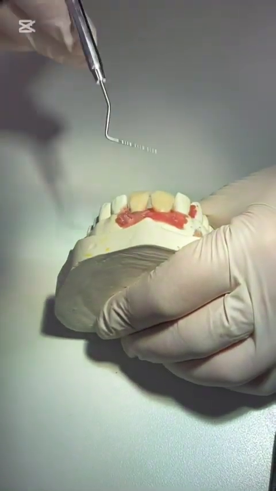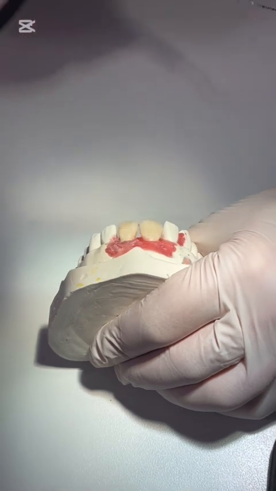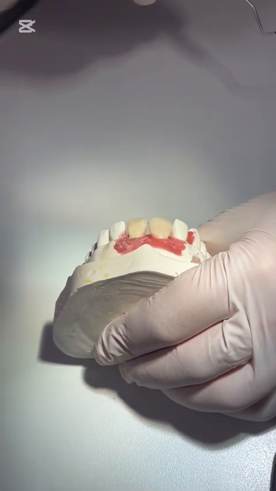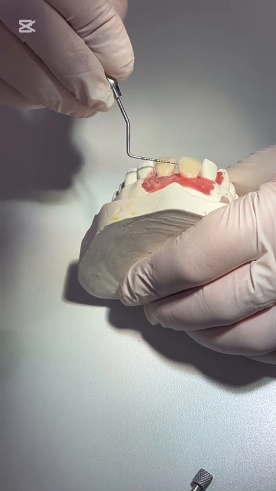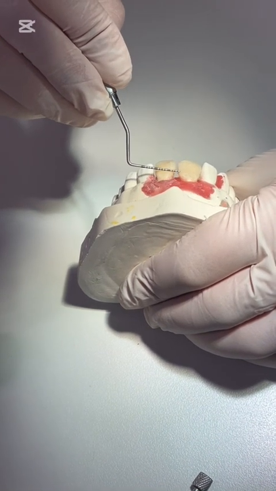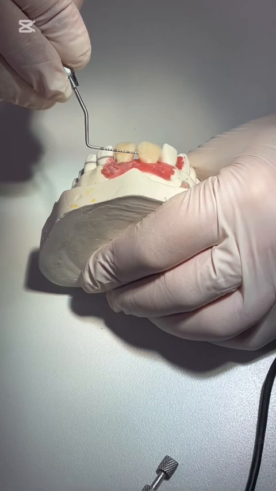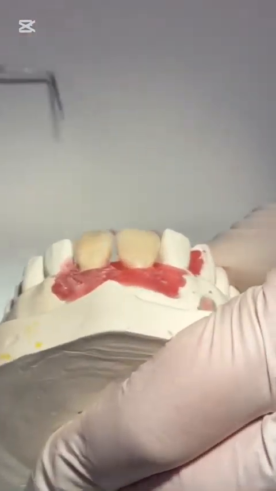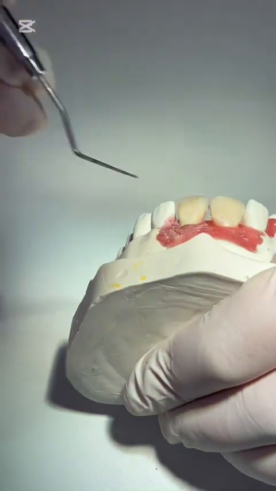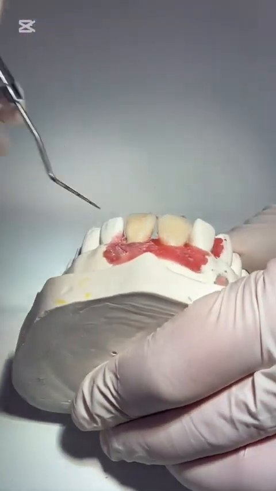So first of all, I have to think that I should make the two teeth similar to each other. And I should check the space between the teeth. Here, the space between the teeth is 3 millimeters at this side and 1 millimeter at the incisal edge. And I have little space between the central and lateral.